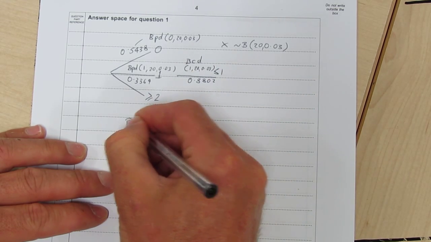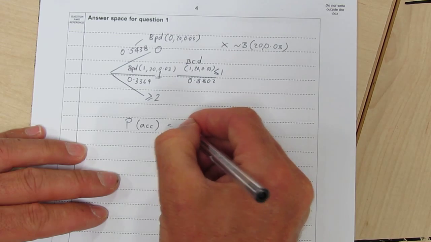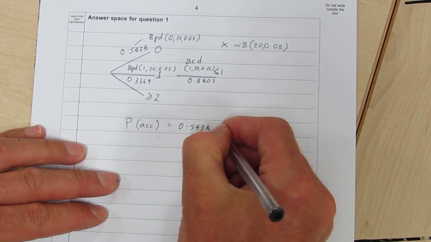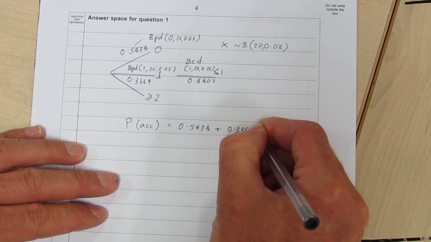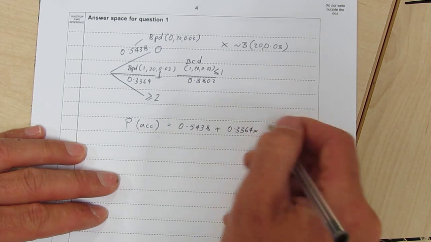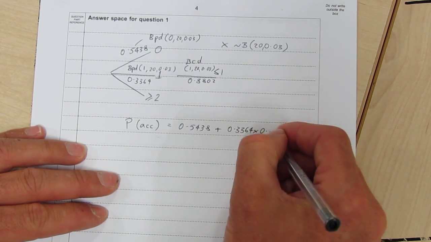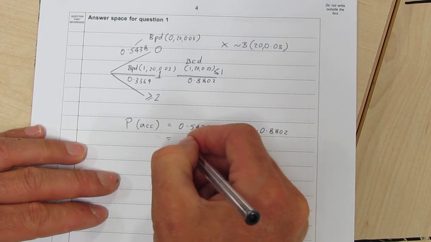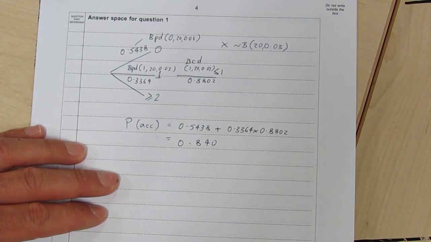The total probability then of us accepting is the 0.5438 from the top branch plus the chance that we have to take a second sample, which is 0.3364, multiplied by the occurrence of 1 or fewer items, 0.8802. And if we put those into a calculator, we get 0.840 as our value.